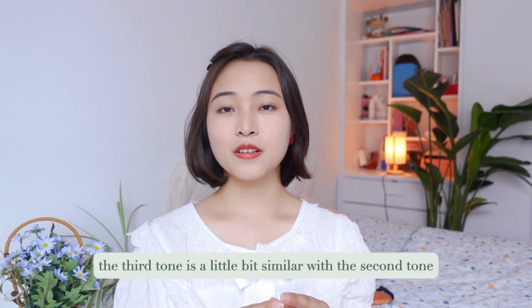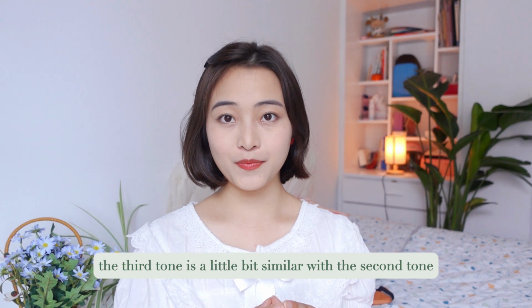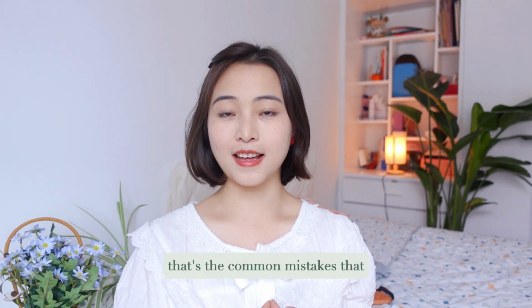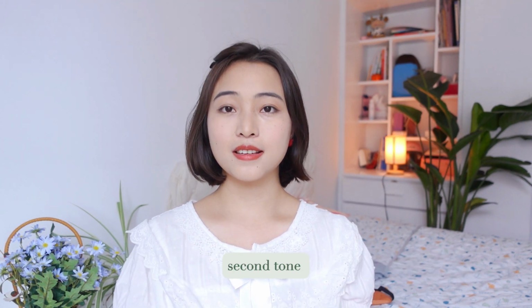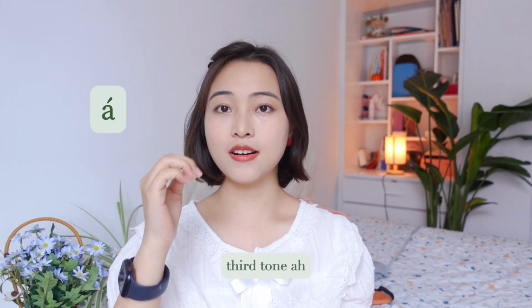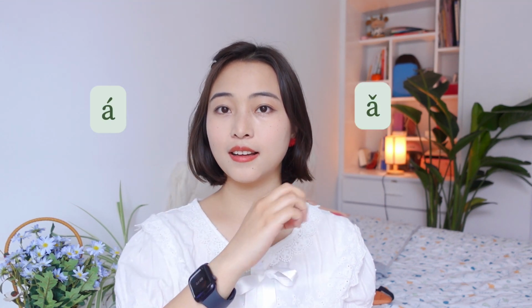Here comes the third tone. The third tone is a little bit similar with the second tone. That's the common mistakes that some students will mix up the second tone and the third tone. Second tone, third tone. Do you hear the difference?